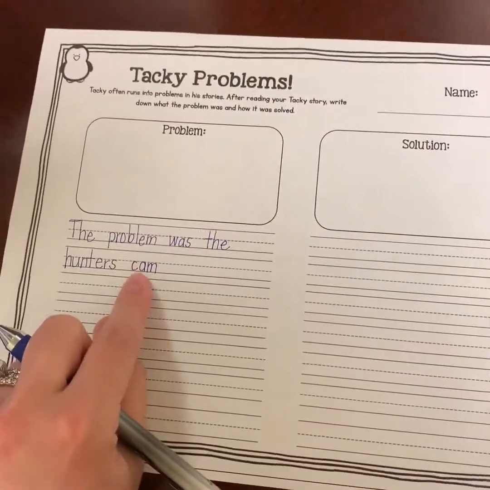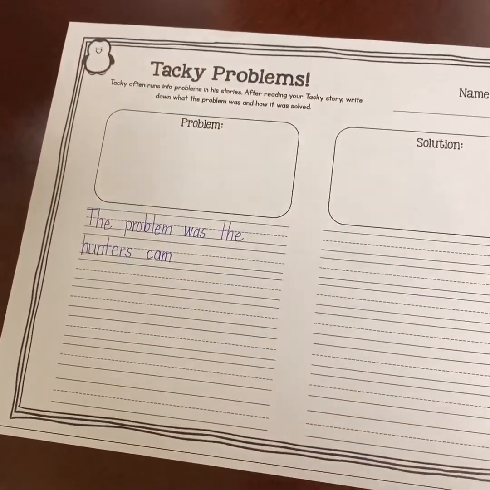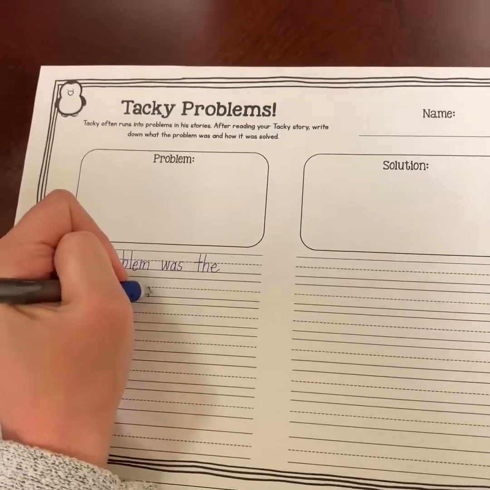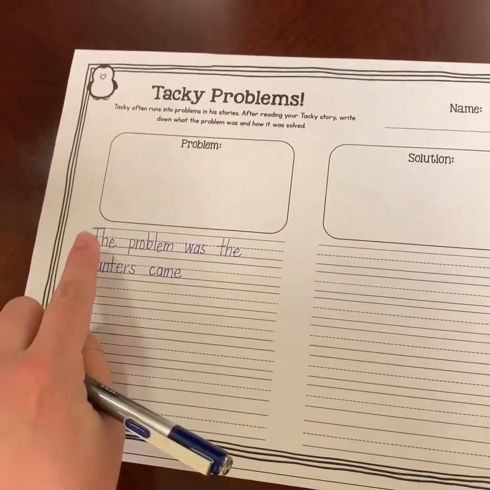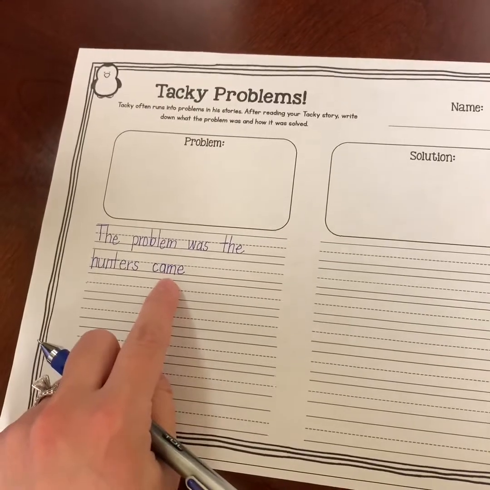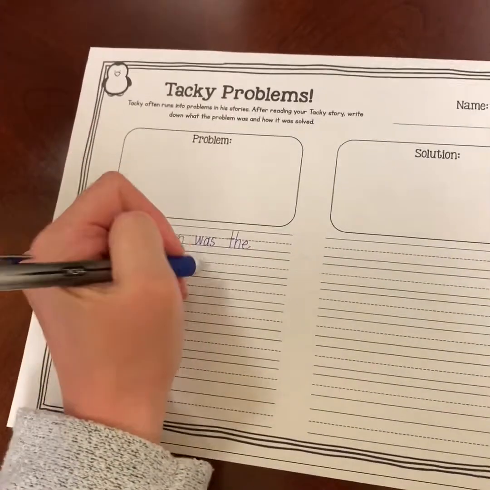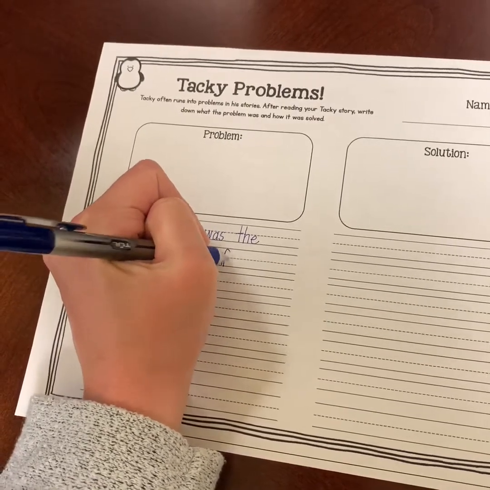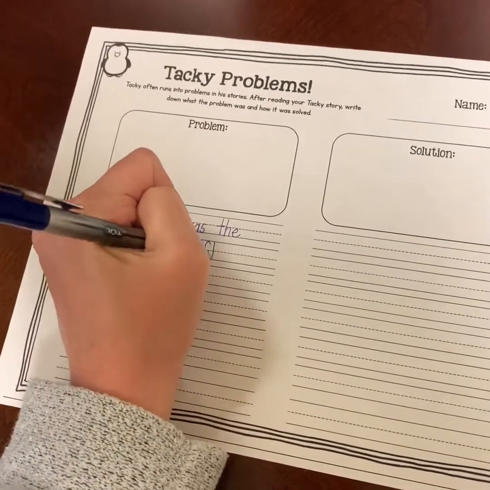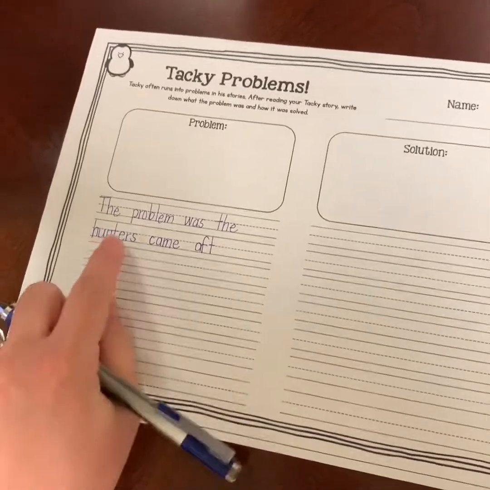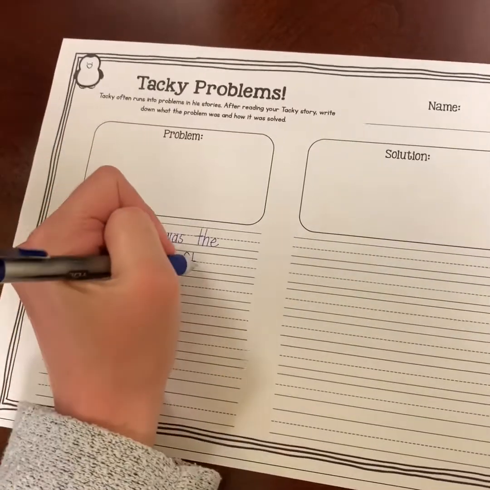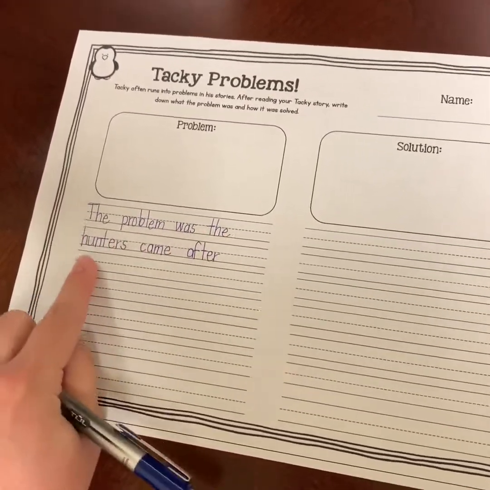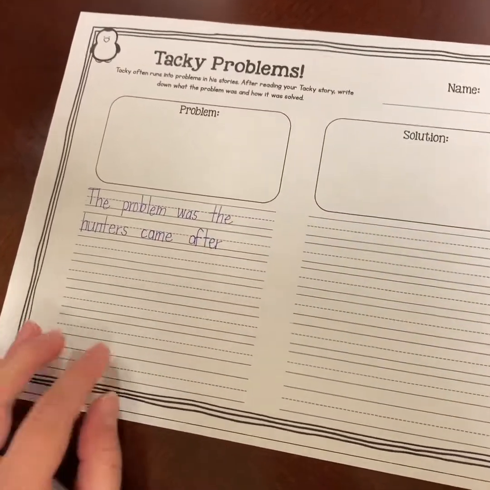What does that say right there, boys and girls? That's right, that says cam. How do I make that A say A? Very good, got to add that super E. So the problem was the hunters came after. Oh, I got that sound again. Where's my ER? So let's reread it. The problem was the hunters came after Tacky.